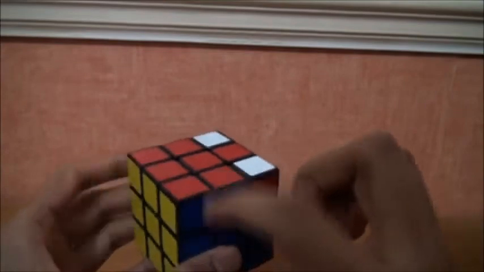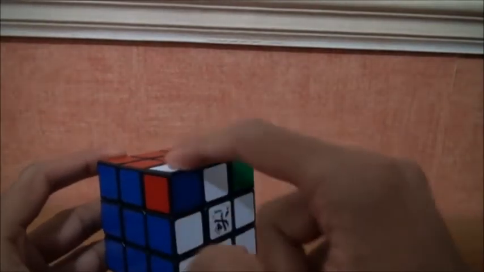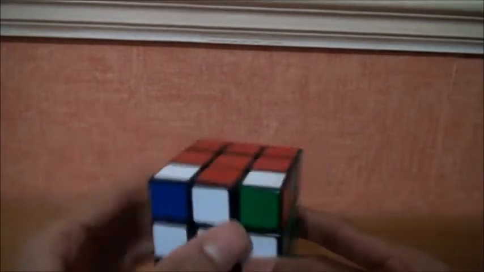Now that has already solved 2 corners, and this is in the right place. You can see it's not turned the right way, but the colours are correct. So red, red, white, white, blue, blue. It's in the correct place. So is this one. Okay.